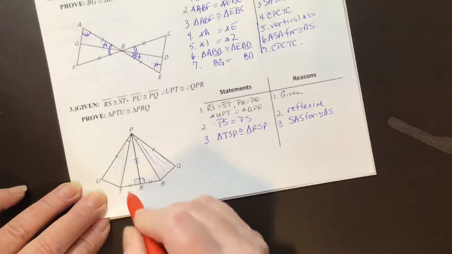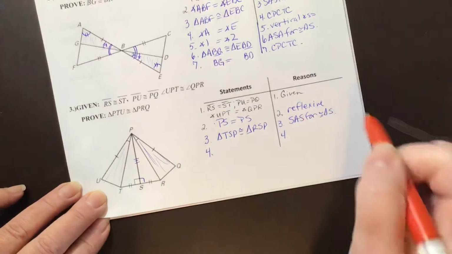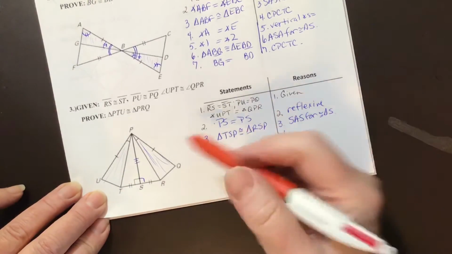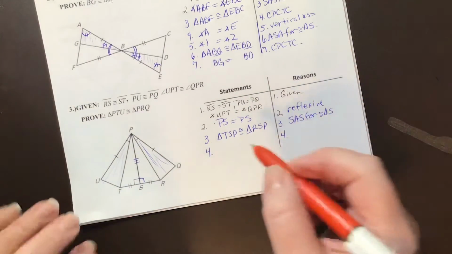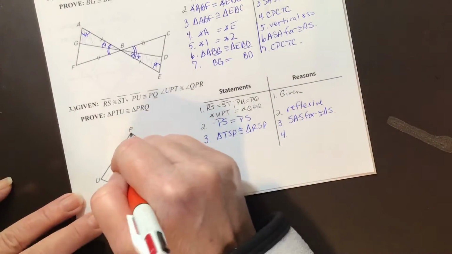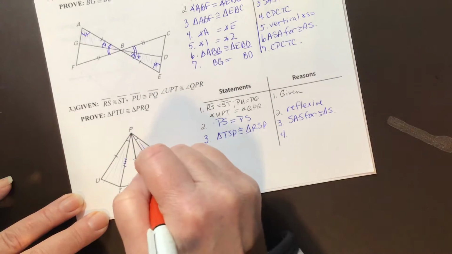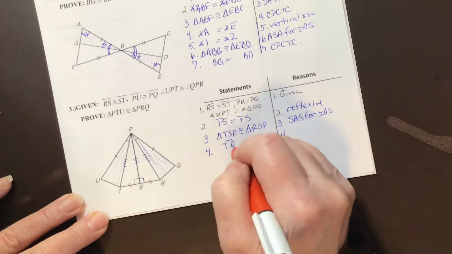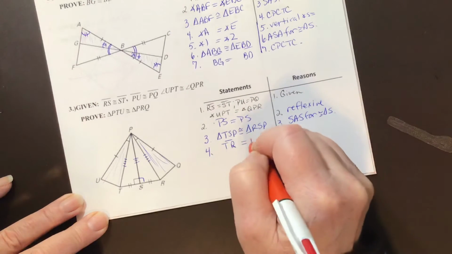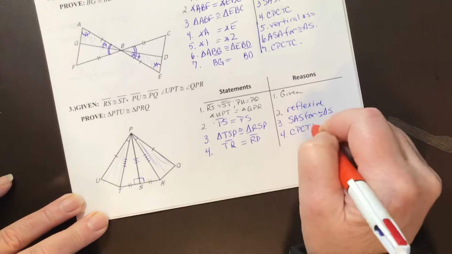Now, once we have those two triangles congruent, I think, what can I use from those two triangles to help me prove those two outside shaded ones are congruent? Well, how about TP and RP? TP, whoops, that should be a P. TP is equal to RP because of CPCTC.